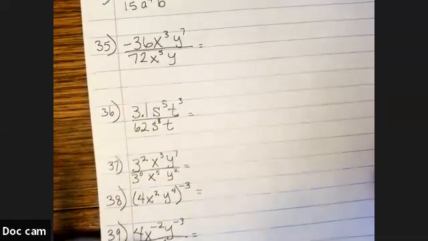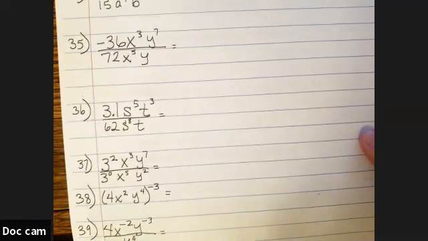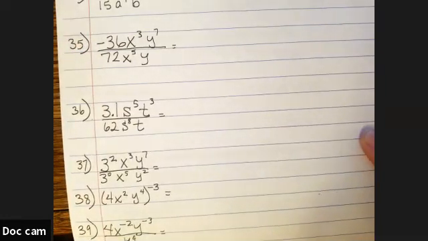Let's do number 35 right here. So that negative is going to stay there. It's still going to be negative, and you can put it in front of the numerator or you can put it in front of the whole fraction. Either way, it doesn't matter.